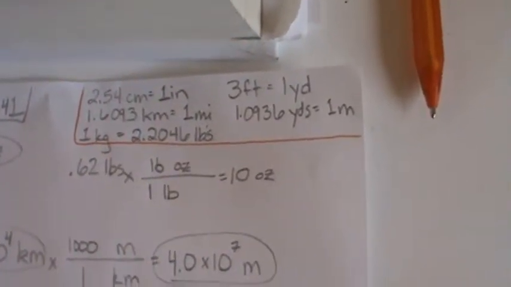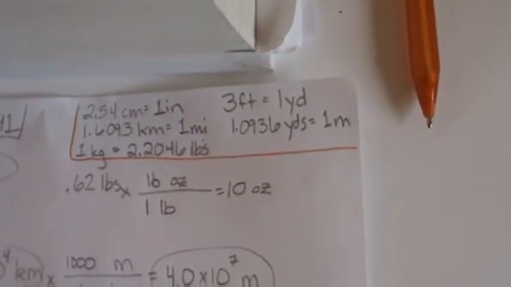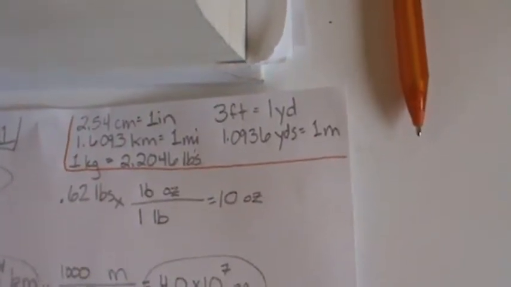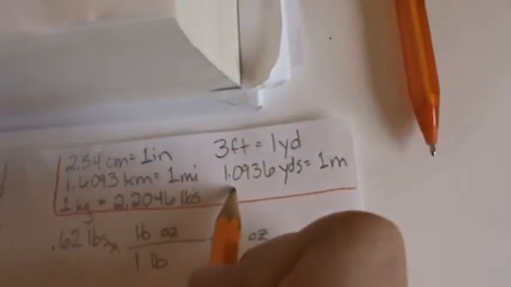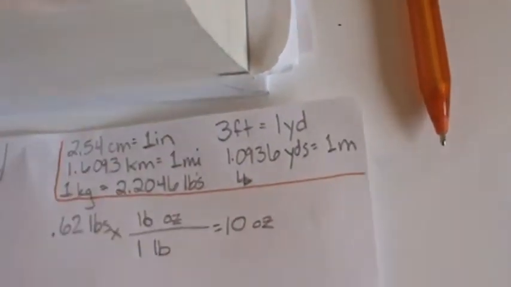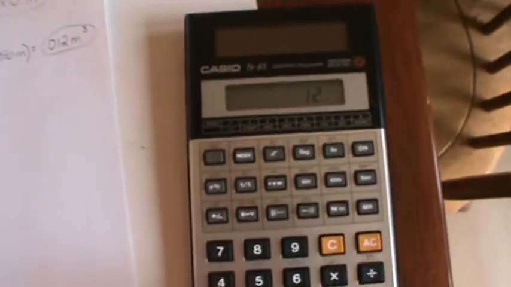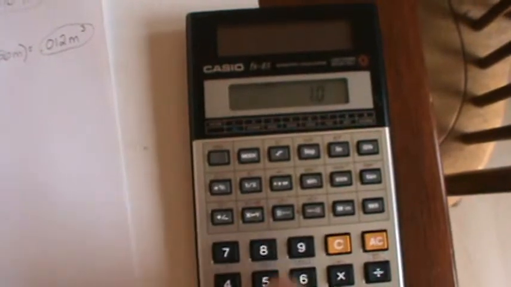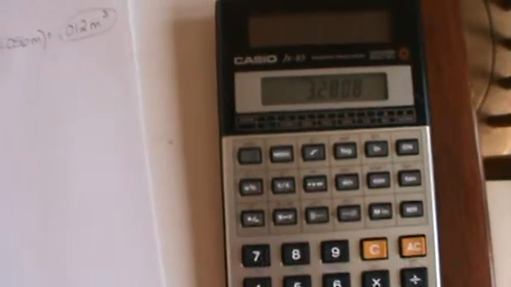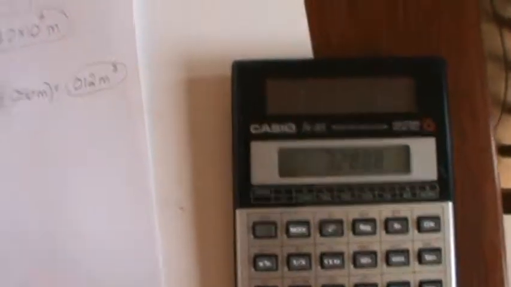Not so helpful there. Okay, so I'm going to have to do a little bit of fancy footwork here. What I'm going to do is say, well, if there are 3 feet in 1 yard, then that means that there are 3 times 1.0936. Okay, that gives me 3.28.